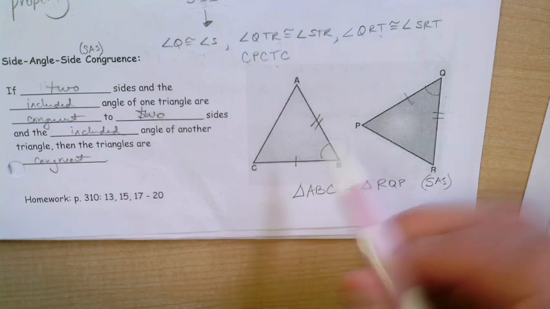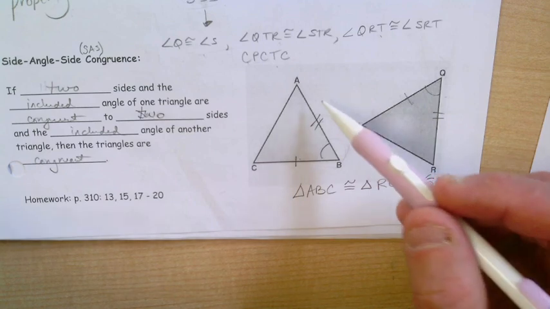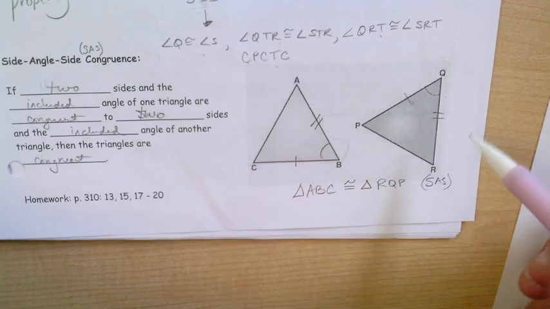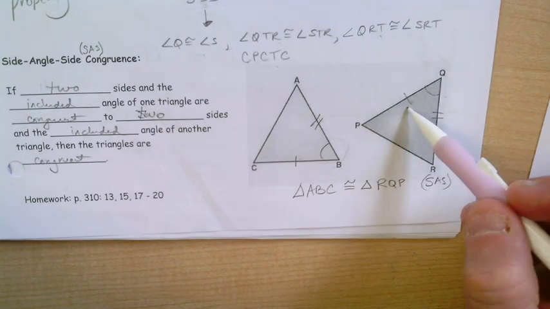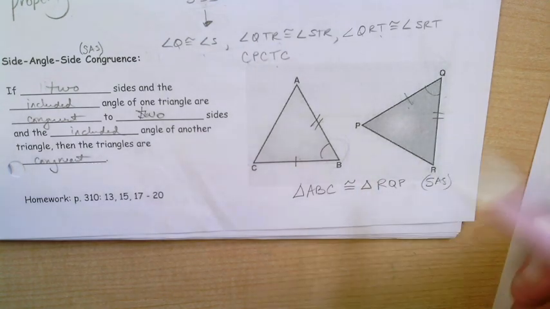So what I did here, again, I went back to ABC, and I'm looking at the congruency marks now. 2 congruency marks to 1 congruency mark. So I'm going to come over here, RQP, 2 congruency marks to 1 congruency mark, okay? So again, match up those corresponding parts there with that congruency statement.